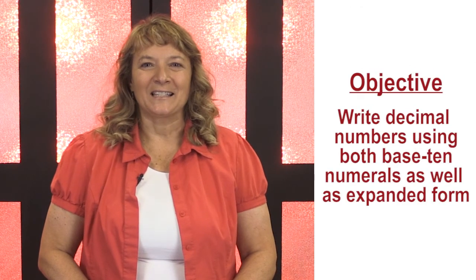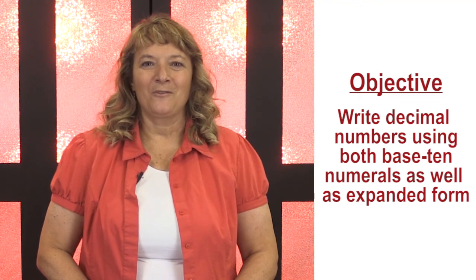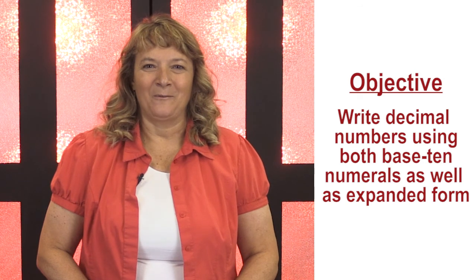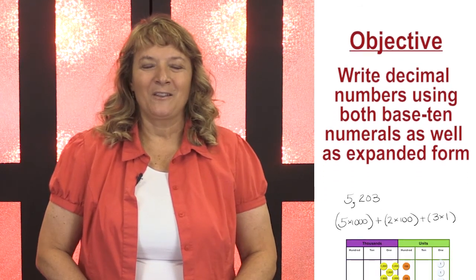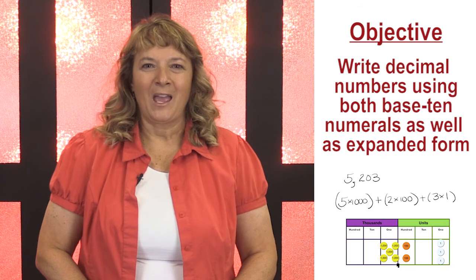The objective for this lesson is to write decimal numbers through the thousandths place in both base 10 numerals as well as expanded form. We met this objective through identifying the families of numbers and by modeling decimals on a place value chart.